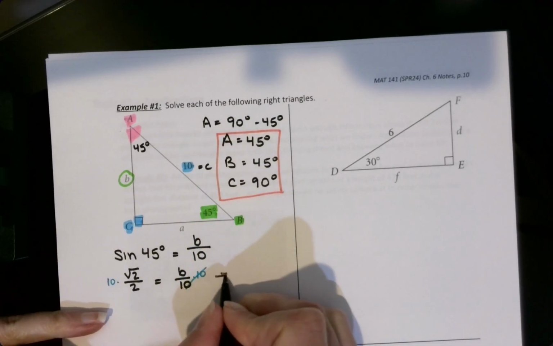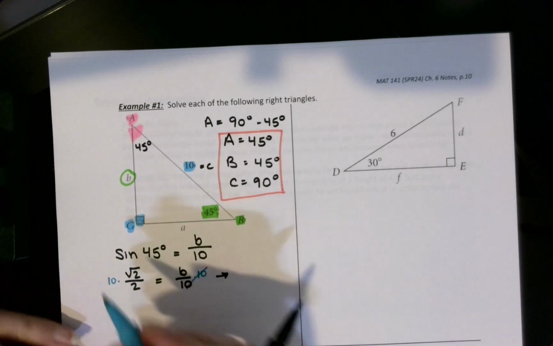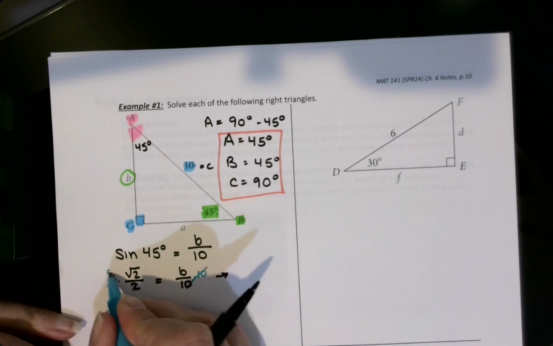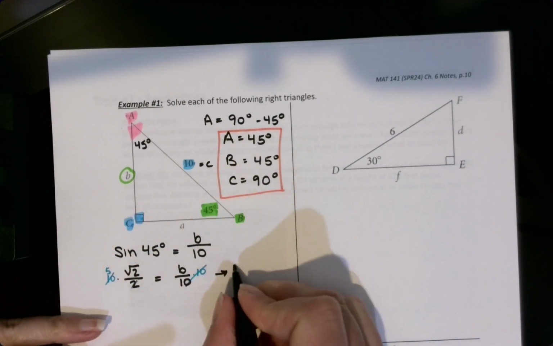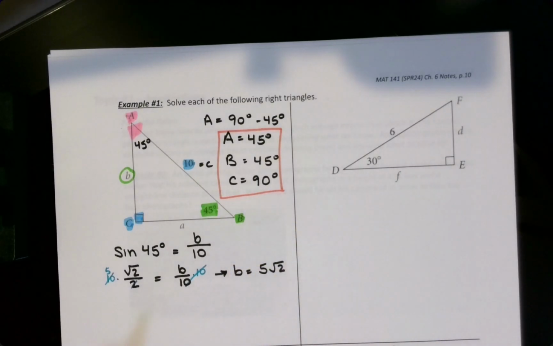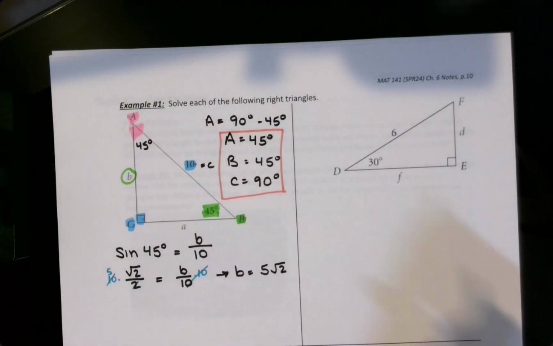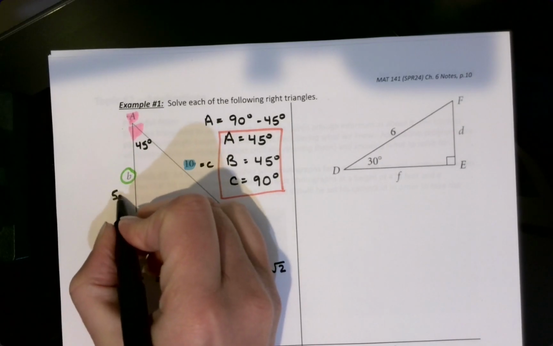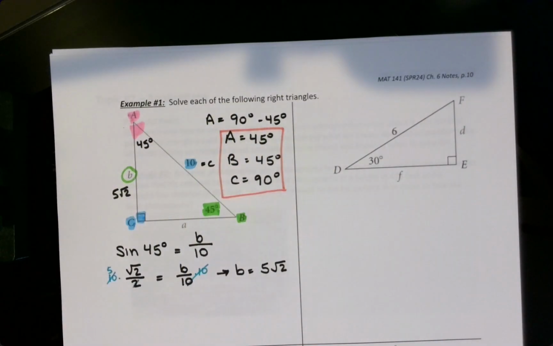So that's going to give us, let's see, 2 goes into 10 5 times. That's going to give us a value of 5 times the square root of 2 for b. So I know the measure for side B right here. It's 5 square root of 2.